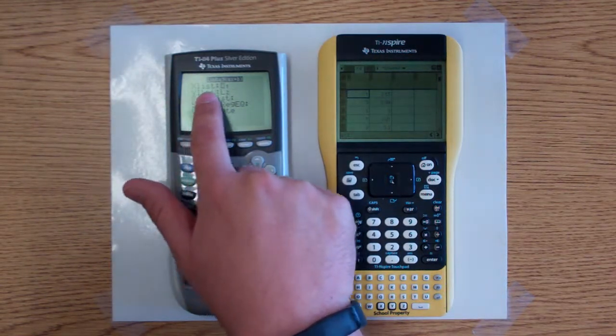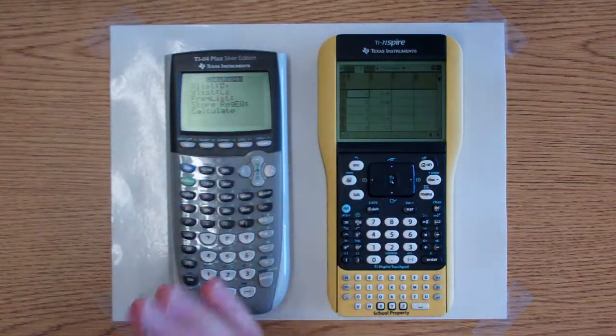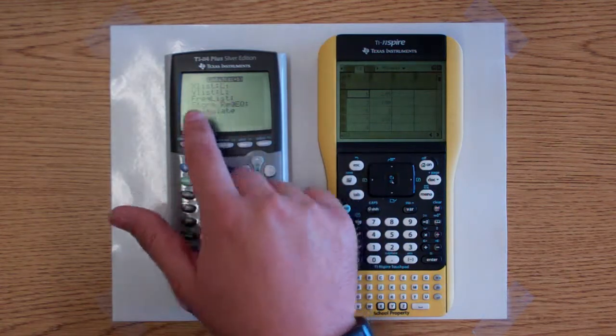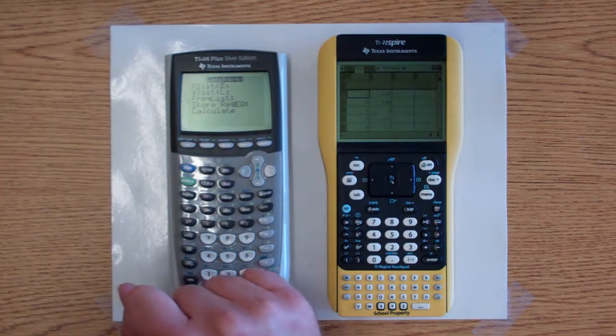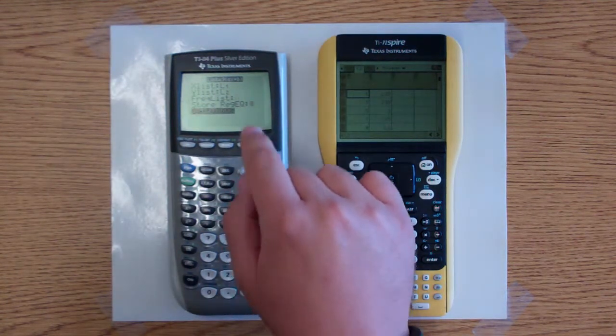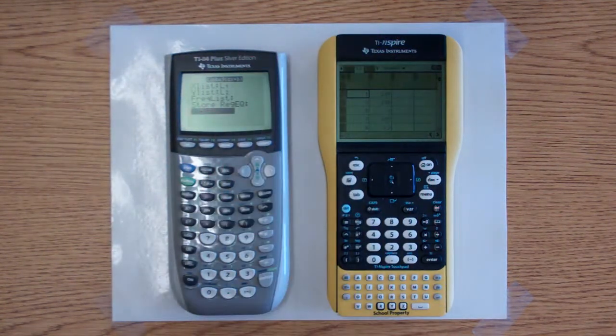Now, your X list, if you put it in the first column, is L1. Your Y list, if you put the price of your milk in your second column, is L2. All right. Don't worry about frequency list or store regression. You don't have to worry about those. Okay, and then you hit calculate.